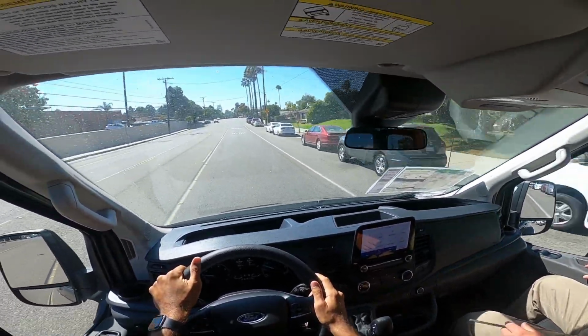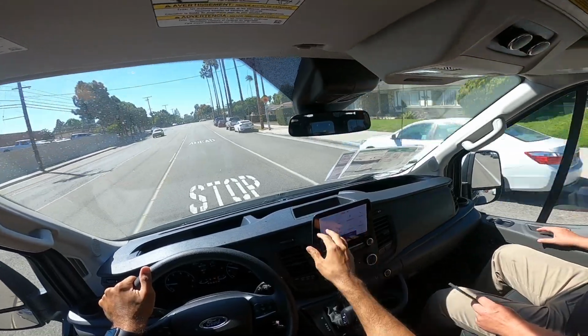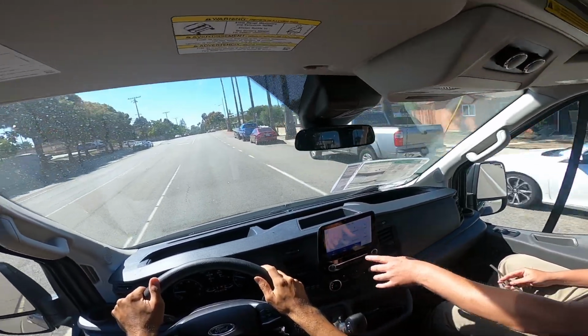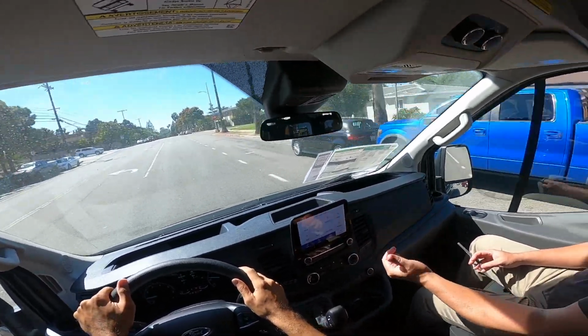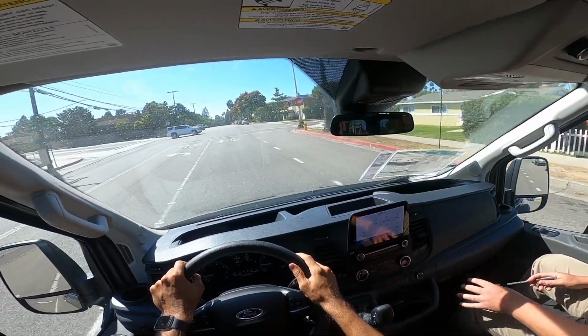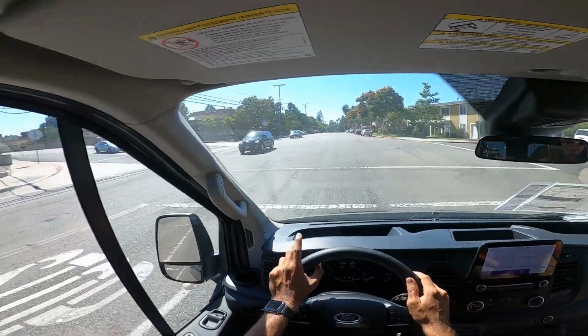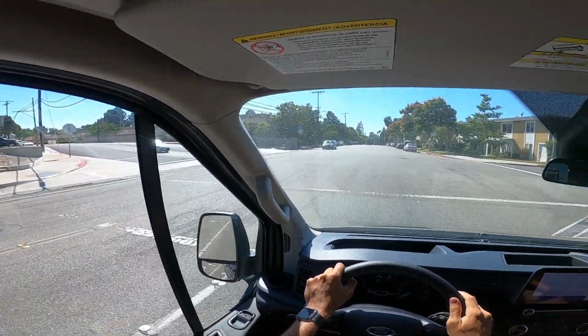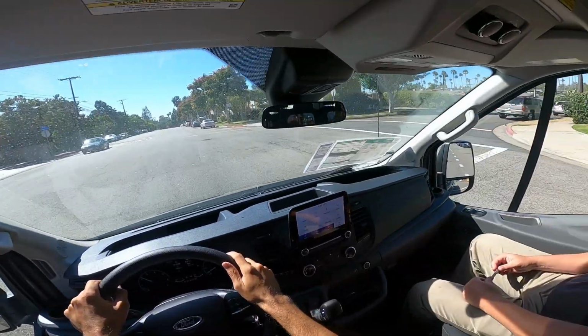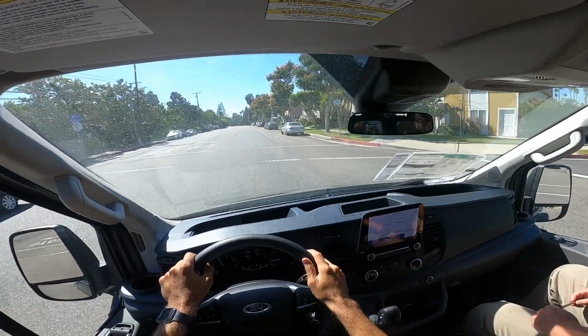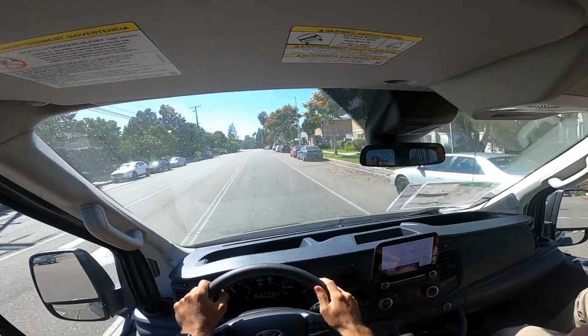With the EcoBoost engine, when you're stepping down on the gas, the turbo really kicks in and it gives you plenty of power, more than you would ever need from any van, and it feels awesome to drive. So be forewarned, you are not going to want the standard engine after driving the EcoBoost engine. It feels that much better compared to the standard V6.